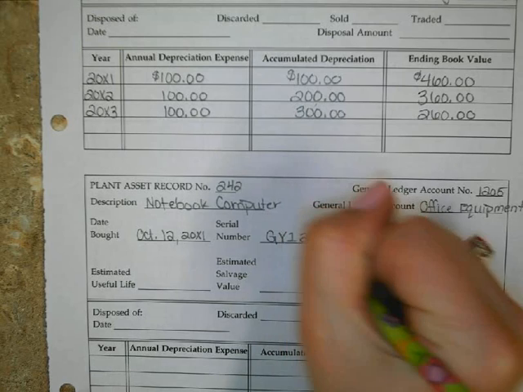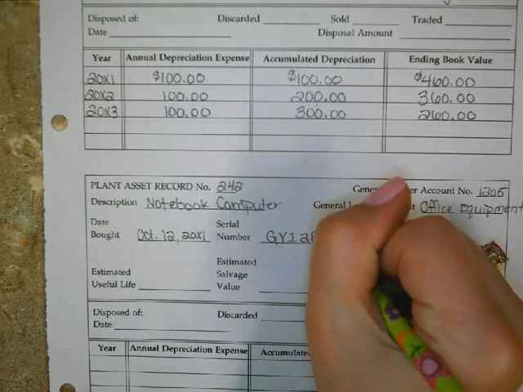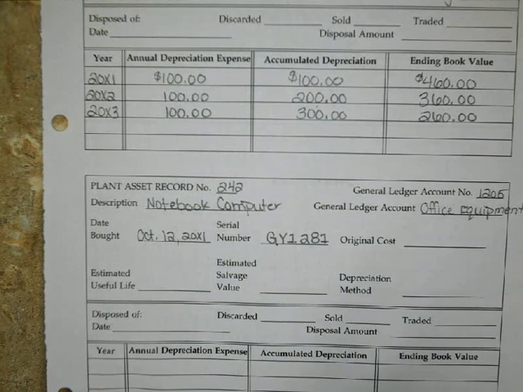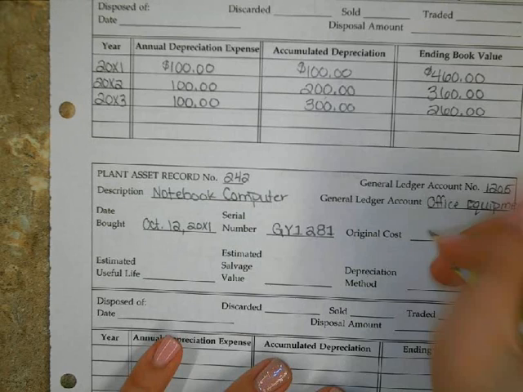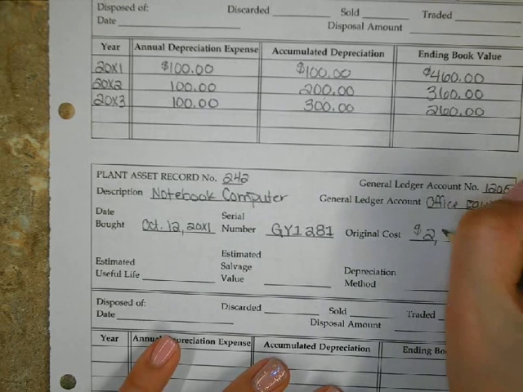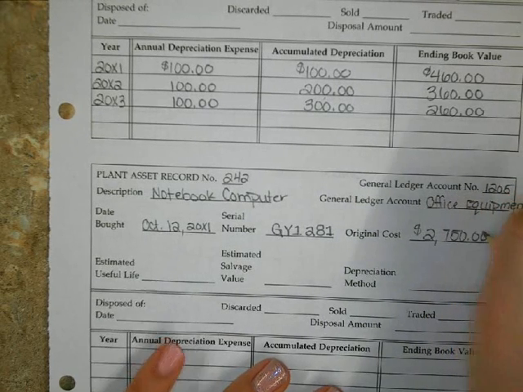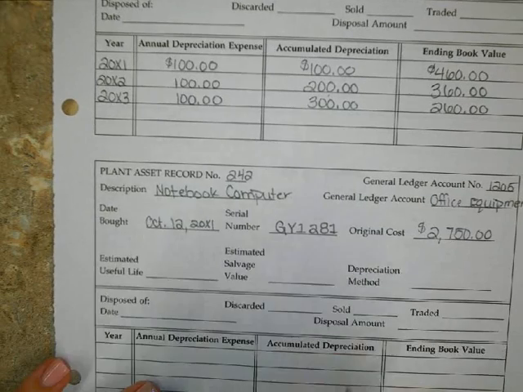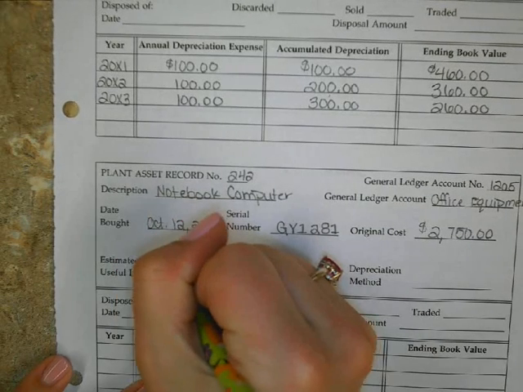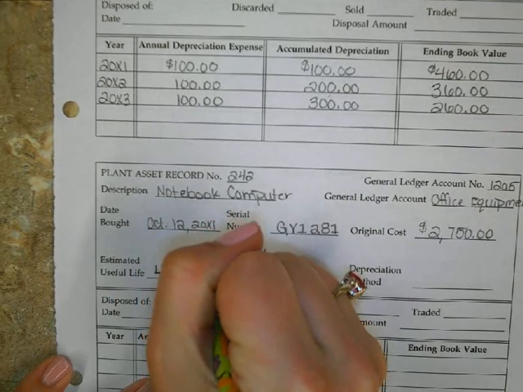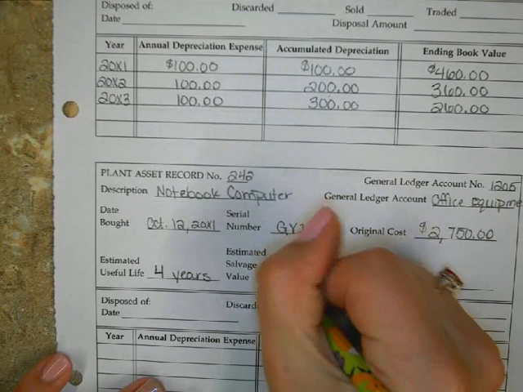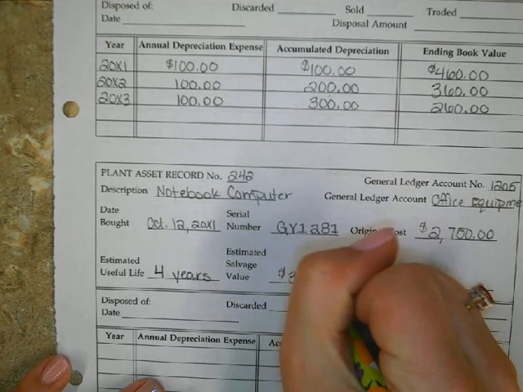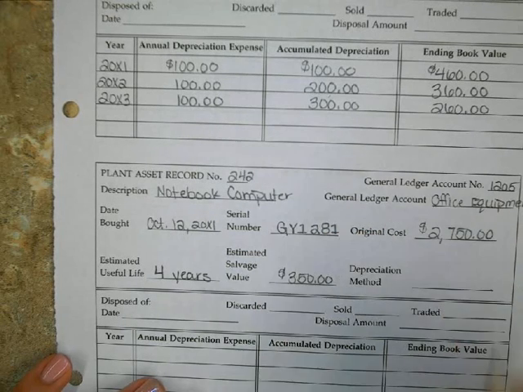GY1281. The original cost, again, we're going to need to go back to 18.2 work together, and the original cost of that was $2,750. Our estimated useful life for a notebook computer is 4 years. Our estimated salvage value after those 4 years is $350. And the depreciation method that we are going to use again is our straight line.